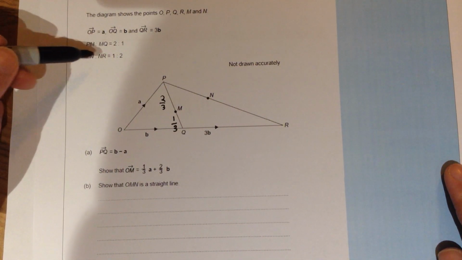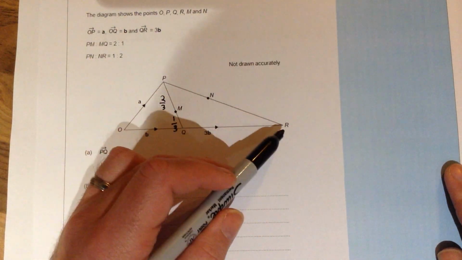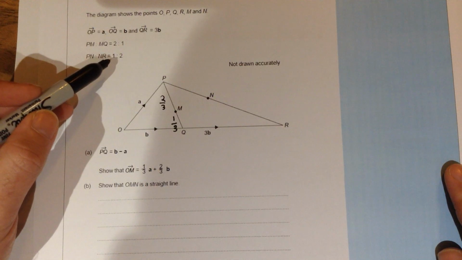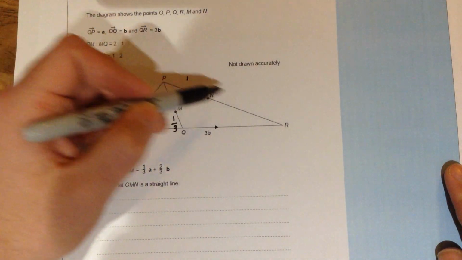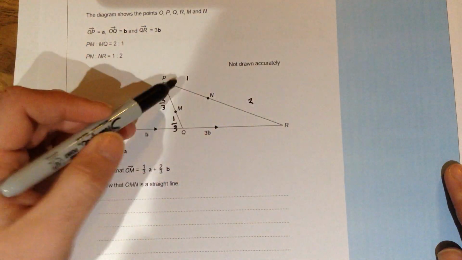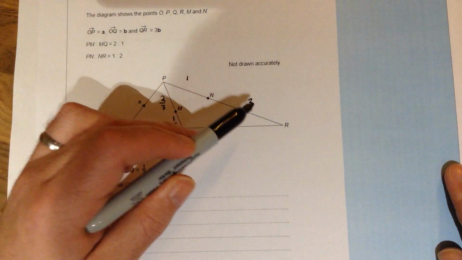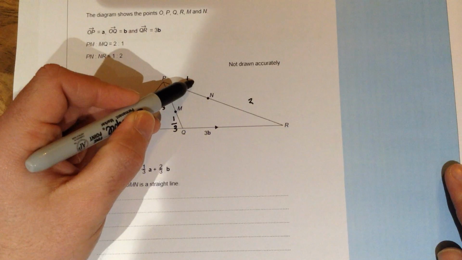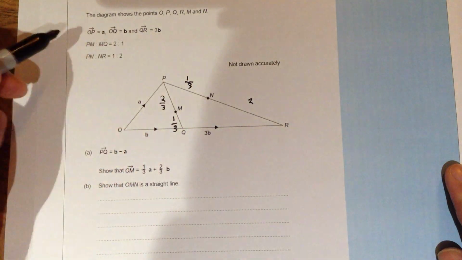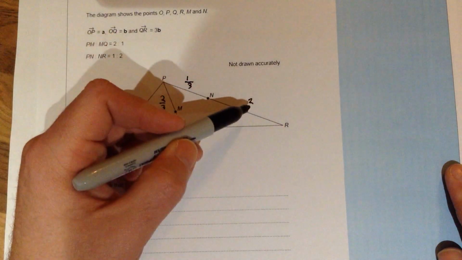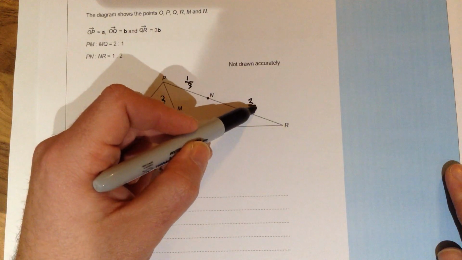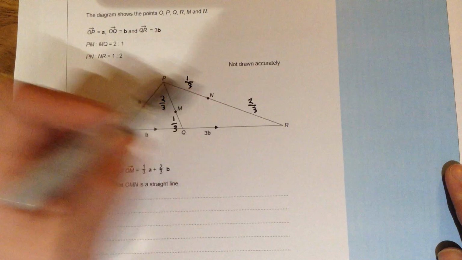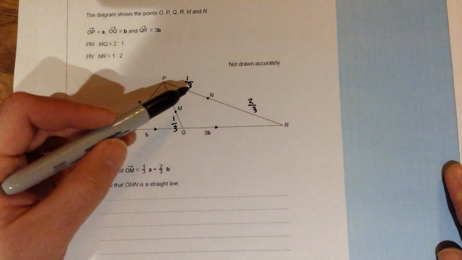Similarly, for PN to NR, so this line over here, has been split in the ratio 1 to 2. Therefore again, 3 bits altogether, 1 and 2 making 3, which means that that is 1 of the 3 bits, or 1/3 of the line, and this is 2 of the 3 bits, therefore 2/3 of the line. So it's been split into 1/3 and 2/3, same as this but the other way around.